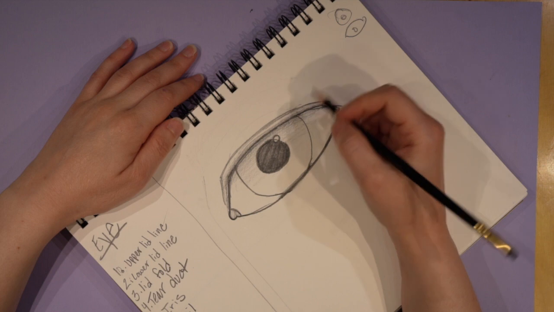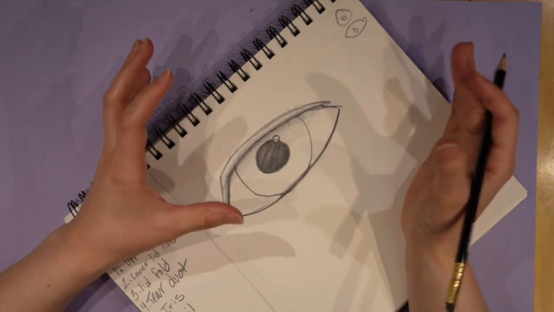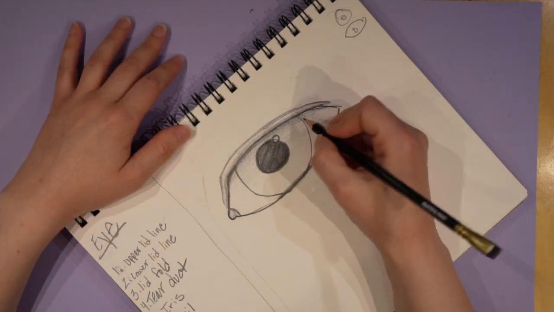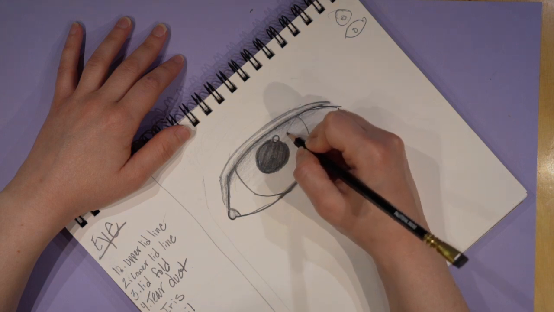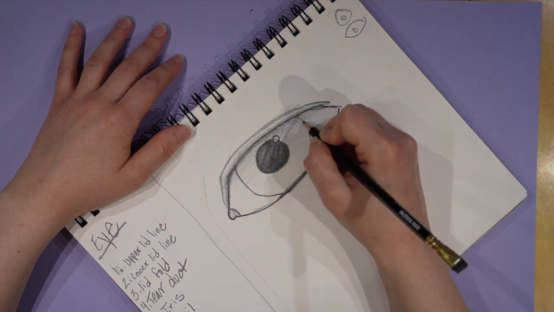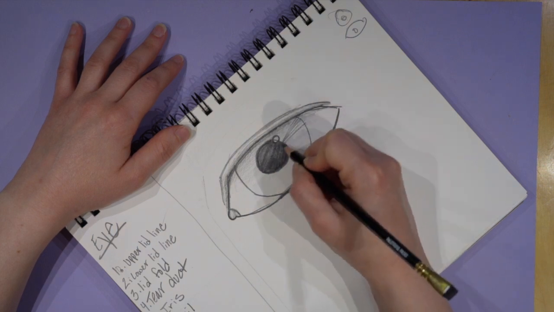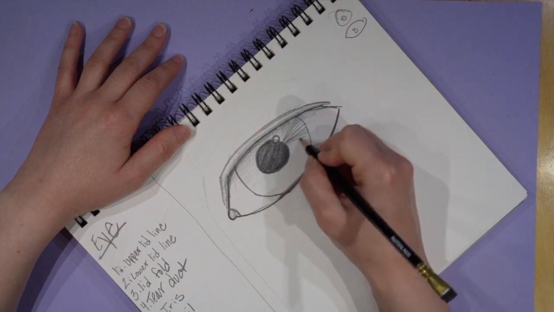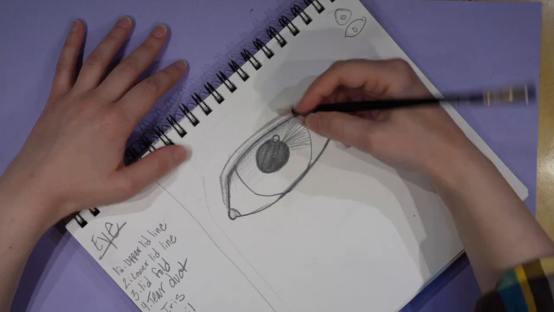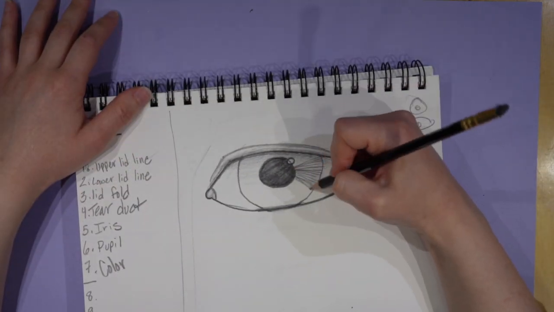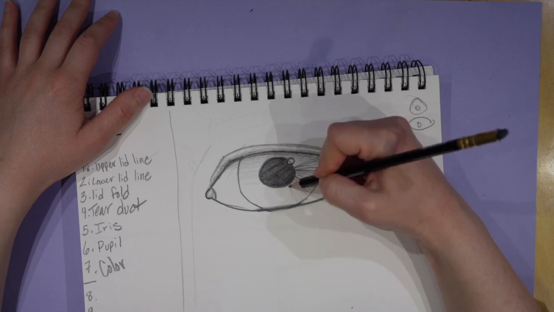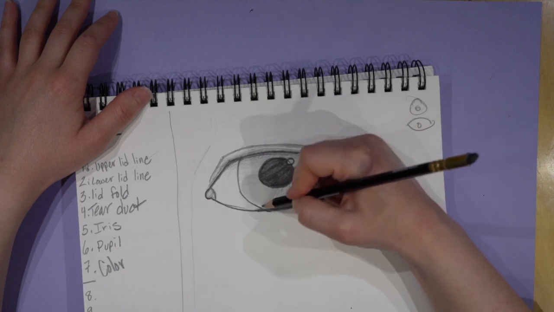But the muscles in your eye, they sort of come out like the rays of the sun. So what I like to do is start on the outer edge and come into the middle and then go back out to that outer edge and just do this all the way around. And I'm not filling it in. I have space in between all these lines, and I'm doing this rather large at the moment.